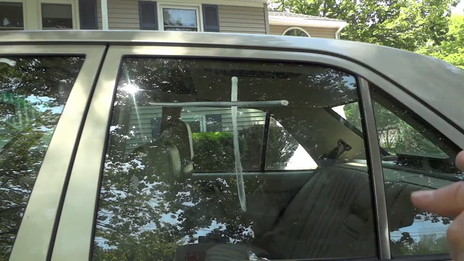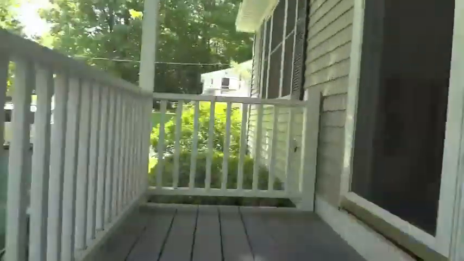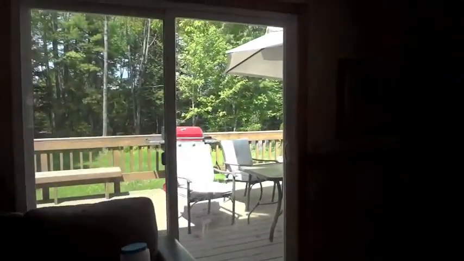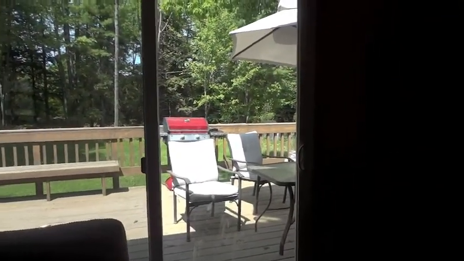You know what? This window's not big enough. Let's go find a larger one. Yes, perfect. Just the size that I need.